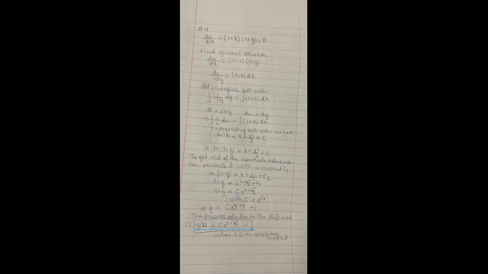Yes, Gregory, question? I have a question. I got something a little bit different, but I want to know if it really matters. What did you get? I got y equals e to the x squared over 2 plus x plus the constant, and that's all in the exponent of e, and then minus 1.